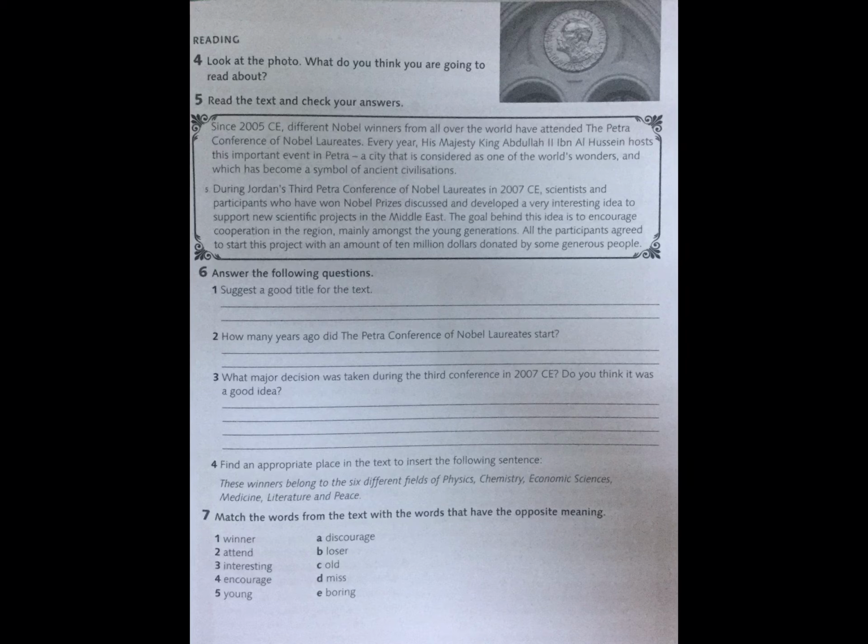Now, all these answers are from the article above. Again, 3. During the third conference in 2007, it's the beginning of the second paragraph. Scientists and participants decided to support new scientific projects in the Middle East. That's the answer to question 3.